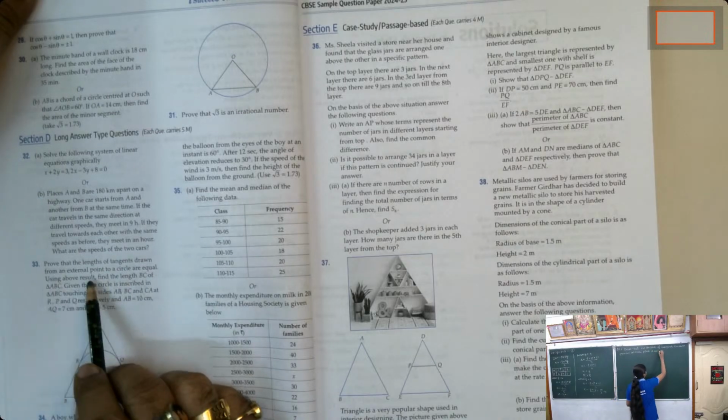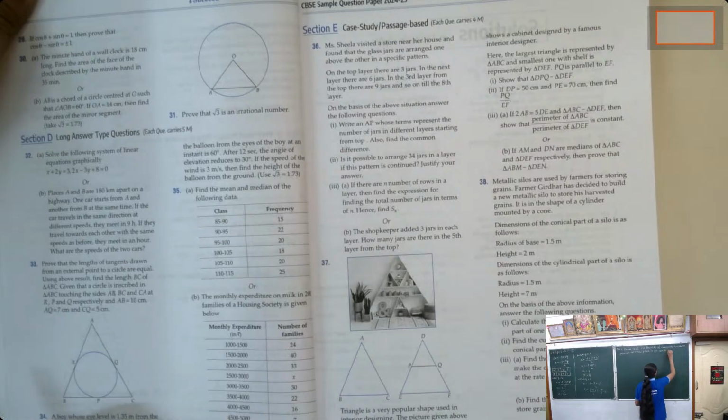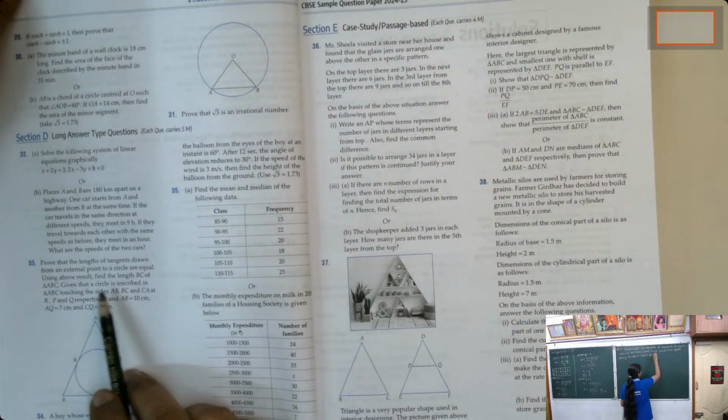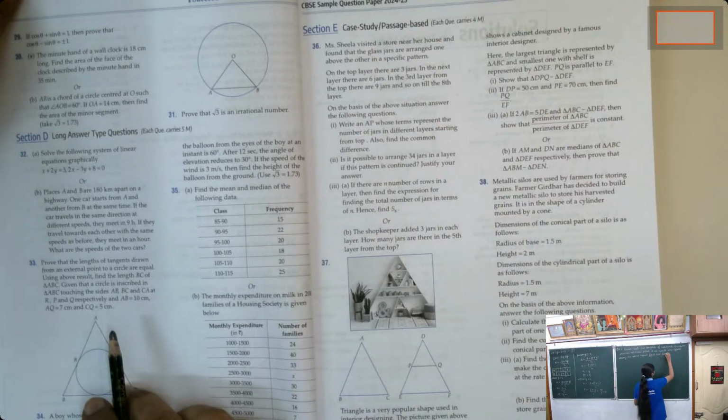Using the above result, find the length BC of triangle ABC. What is the spelling for length? Sometimes I write it the wrong way.